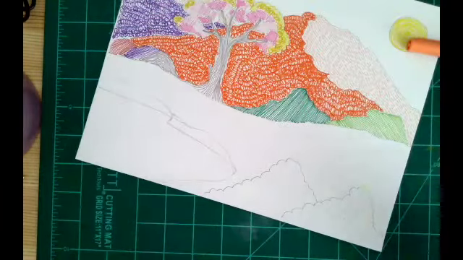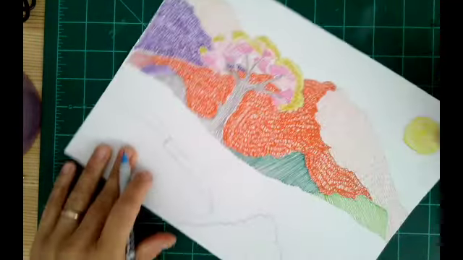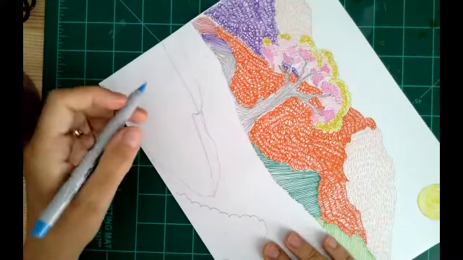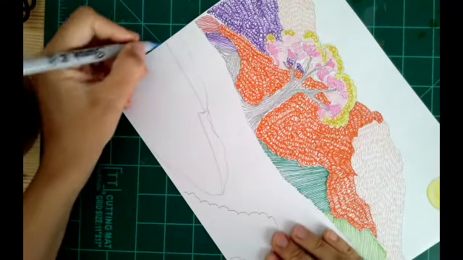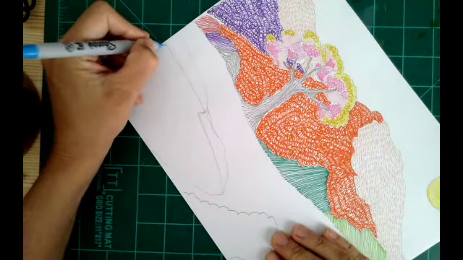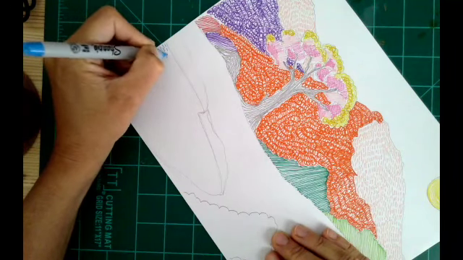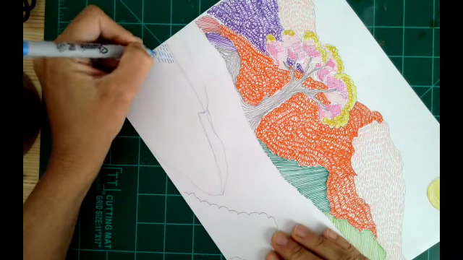Down to the water. I'm gonna move the paper like that just because it's more convenient, and I think that I will do strokes.